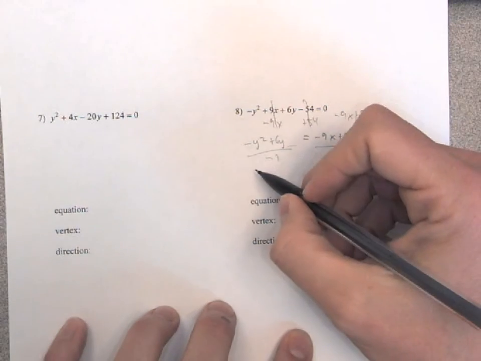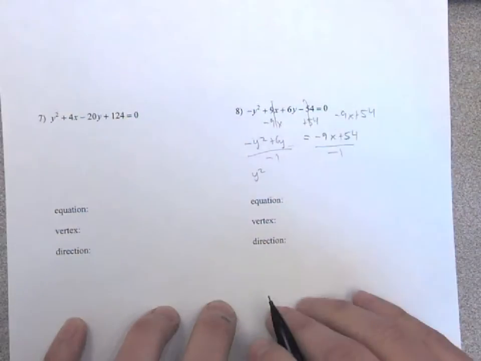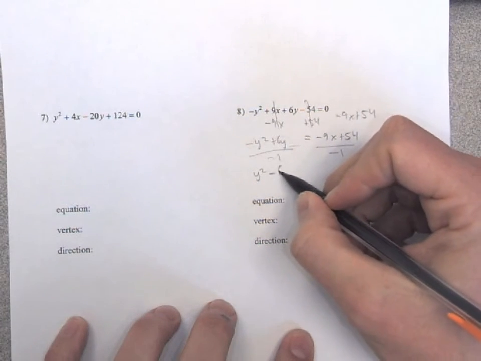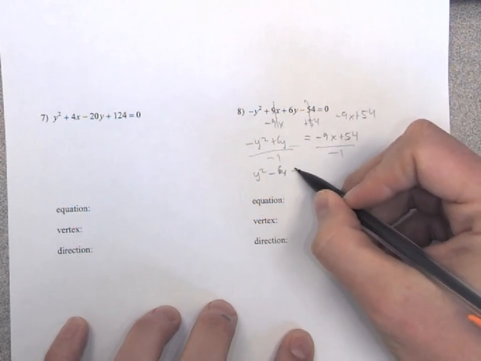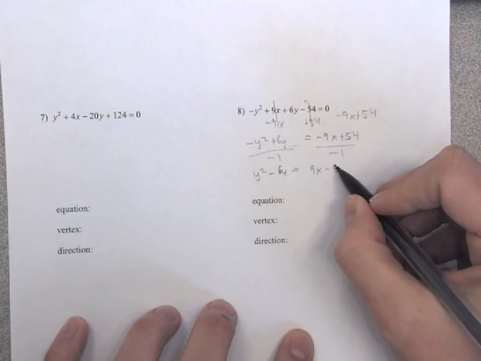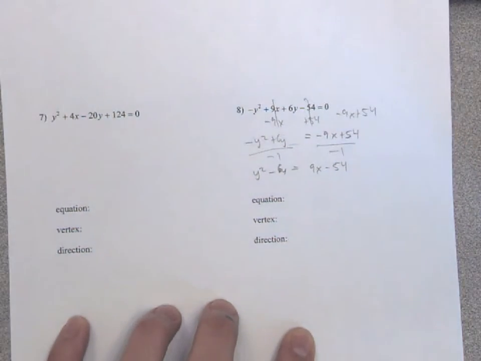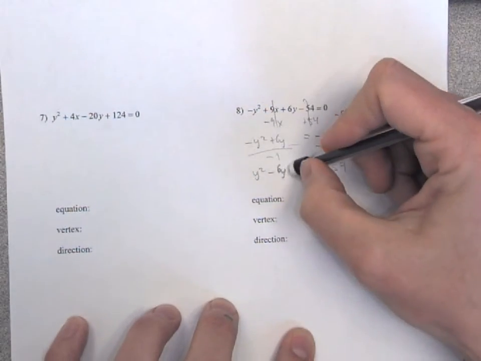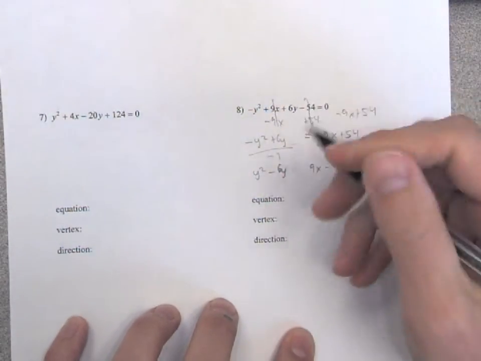So we're going to have a positive y squared. We don't need to put a plus there because we know it's positive now. We're going to have a negative 6y. We're going to have a positive 9x, and then we're going to have negative 54. Okay, so that's really the only difference here. It's not too big of a deal. We just need to get rid of the negative.